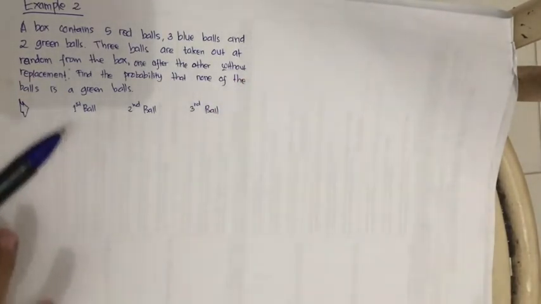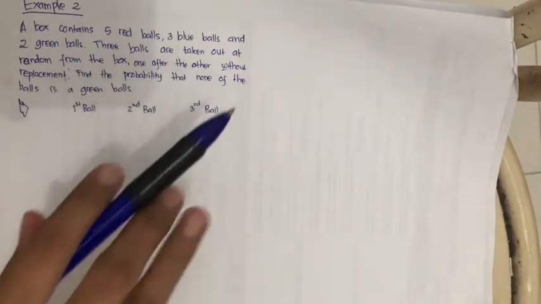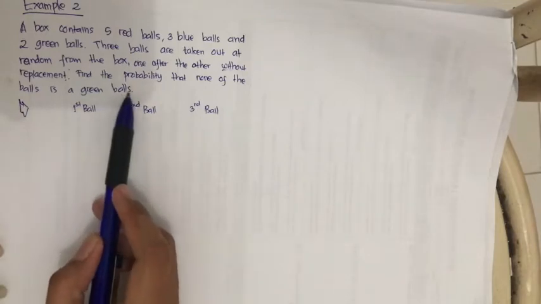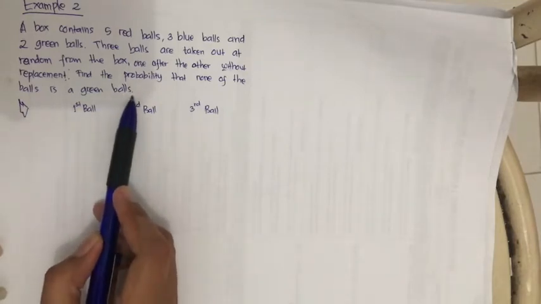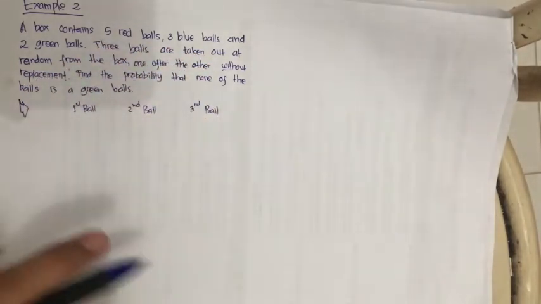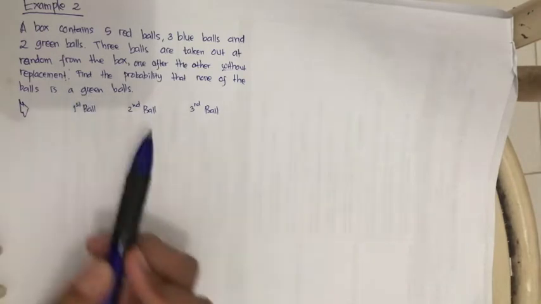And then here we have 3 colors: red, blue, and green balls. Because here we just want to find the probability that none of the balls is a green ball, it means we can just consider two colors, even though we have 3 colors, green and non-green.